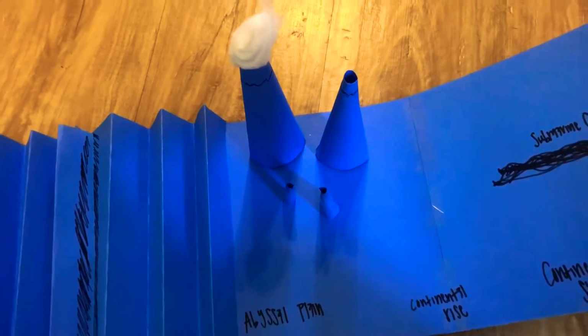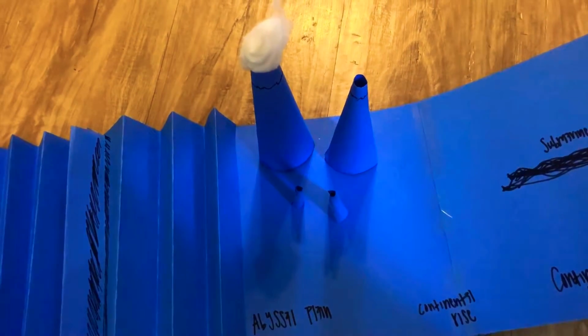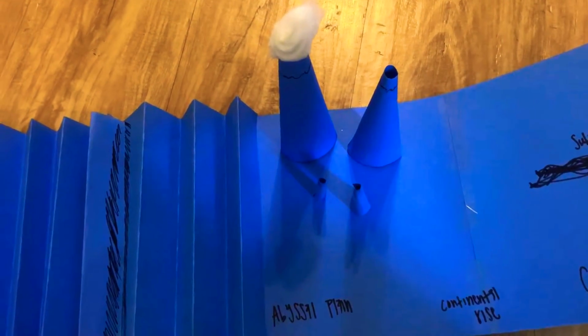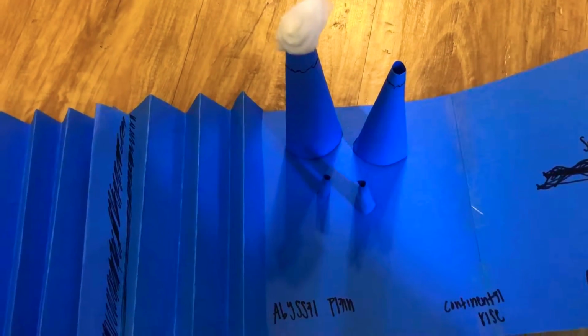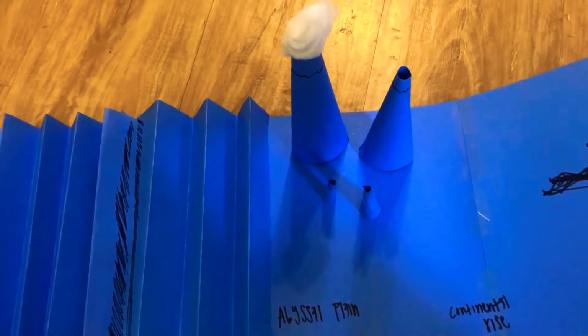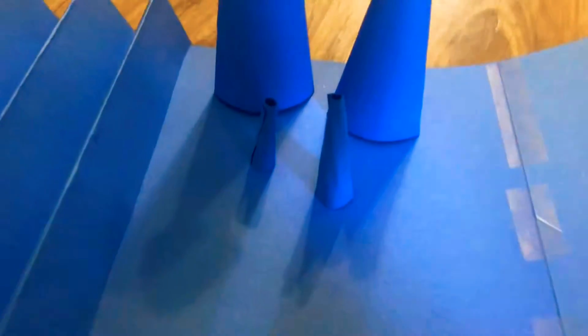Next to that is the abyssal plain, which has 2 seamounts and 2 volcanic islands upon it. Both seamounts and volcanic islands are due to oceanic volcano activity. However, seamounts have yet to break the water surface.